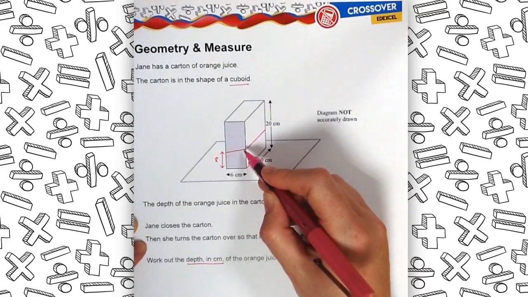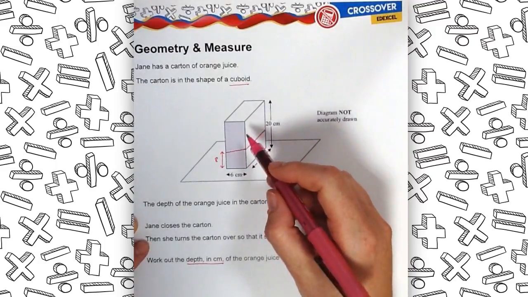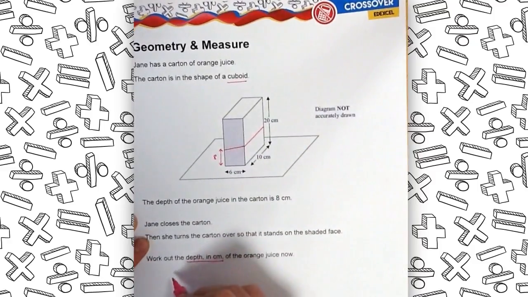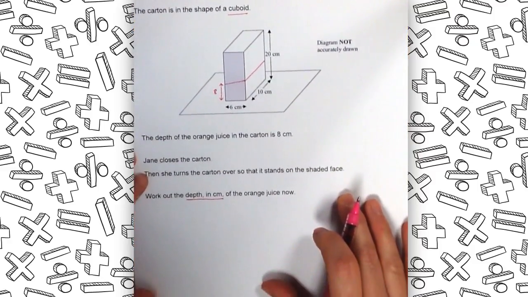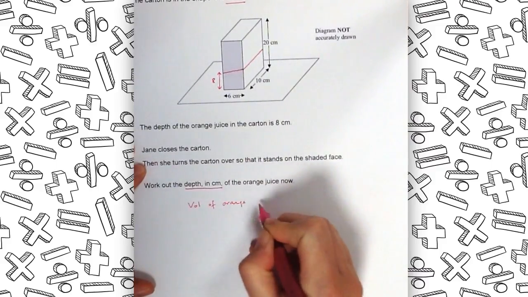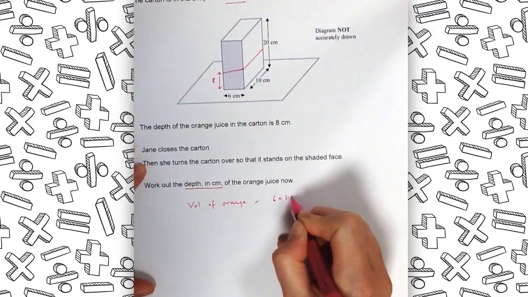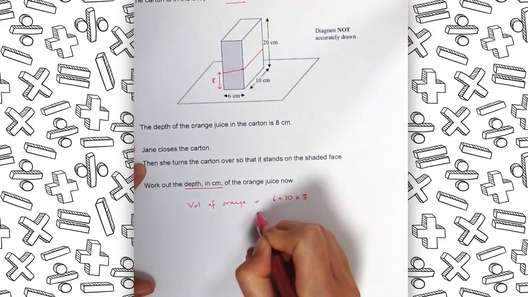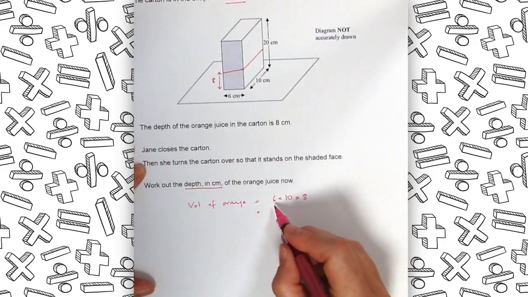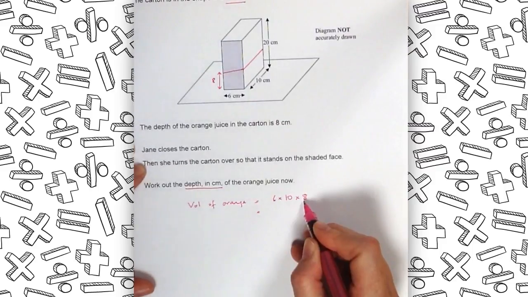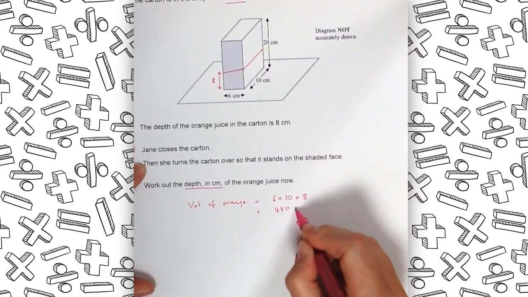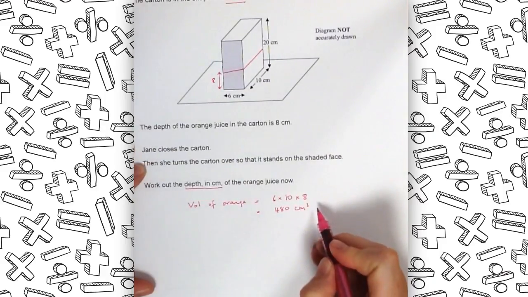Now it's a cuboid, so for a cuboid we do our depth multiplied by our width multiplied by our length. So for our volume of orange, what I'm going to have to do is 6 multiplied by 10 multiplied by 8. Now to make that a little bit easier to calculate, with it being a non-calculator question, I'm going to do the 6 multiplied by the 8 first to get 48. I'm then going to multiply that by 10 to get 480, remembering that the units are centimetres cubed.